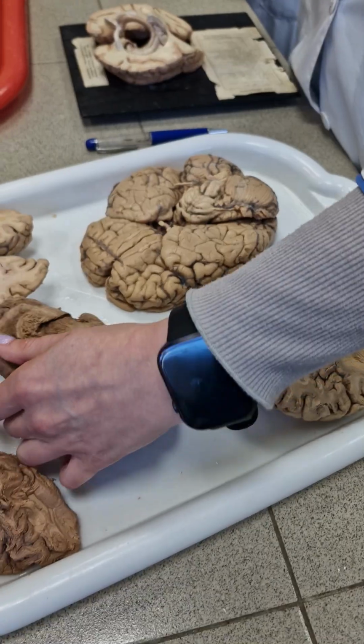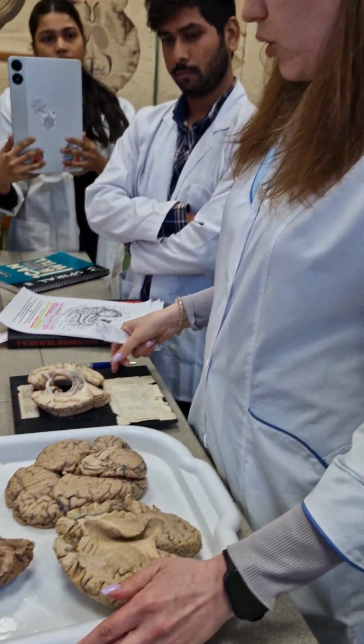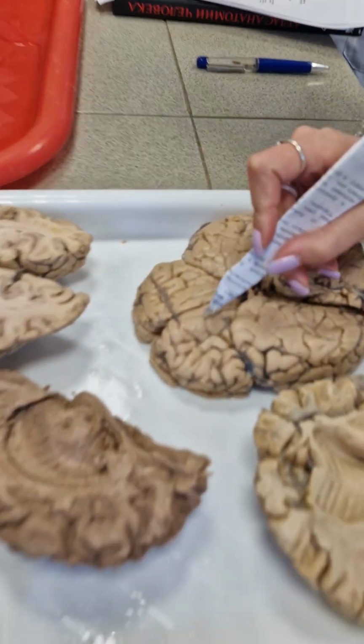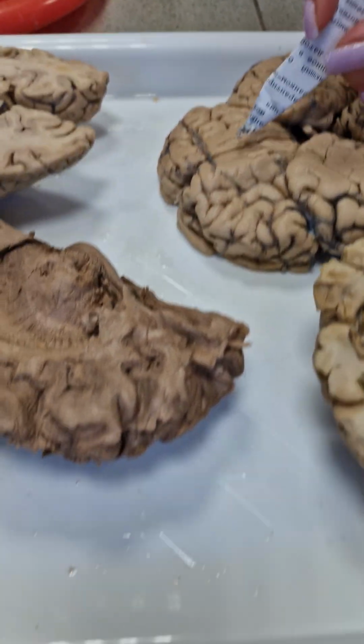And we have a peripheral part of our rhinencephalon. The peripheral part, this is also the bulbus. Do you see the winding? One, two.